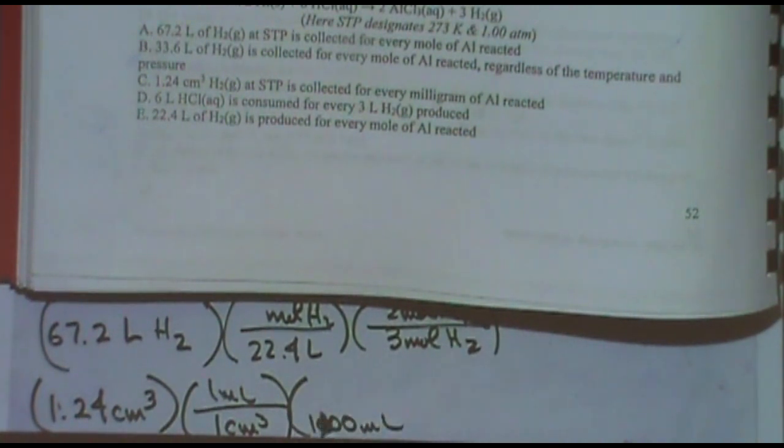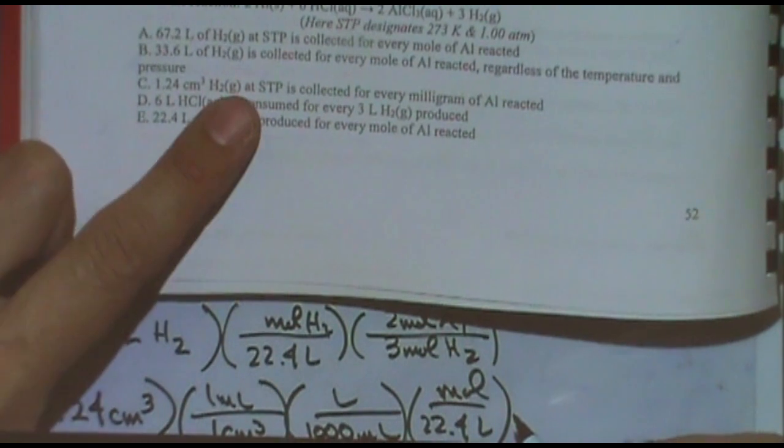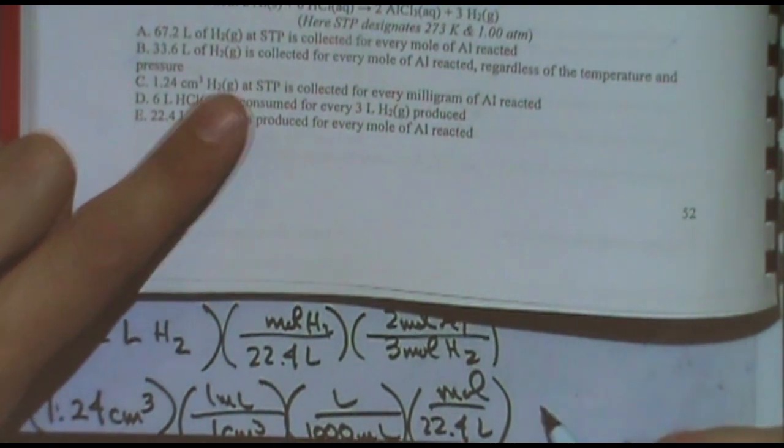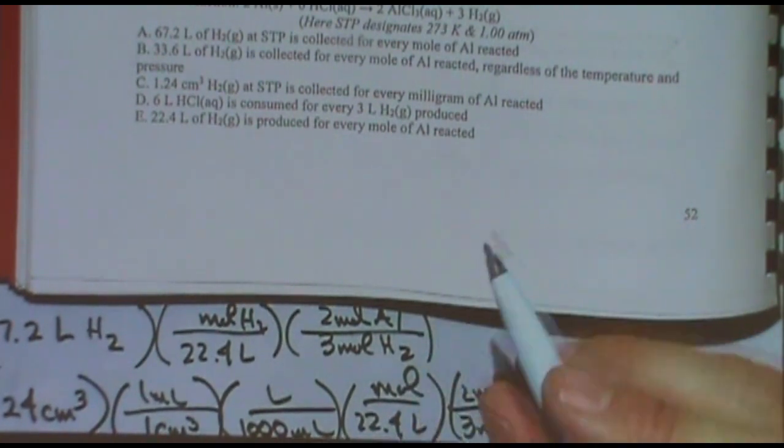1,000 milliliters is a liter. And then 22.4, same idea here, liters per mole. Let's see where we're going this time. We're again going to aluminum, but we're going a little further. This one's a little more annoying. 2 moles of aluminum for every 3 moles of H2, but I'm not done yet. I have to get to milligrams.